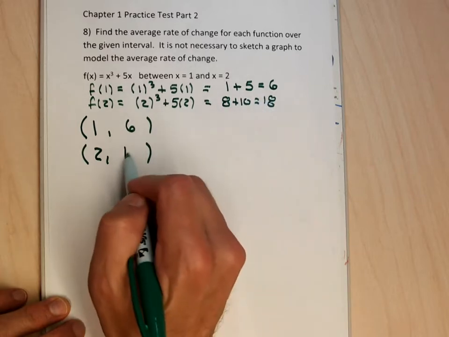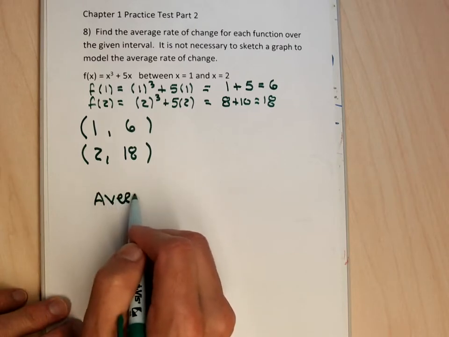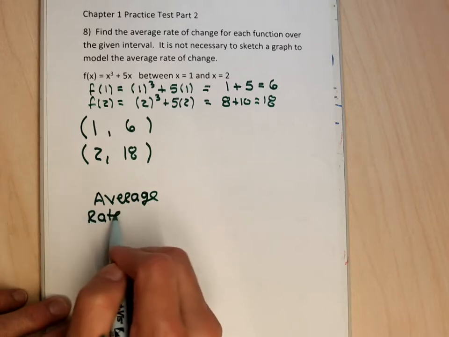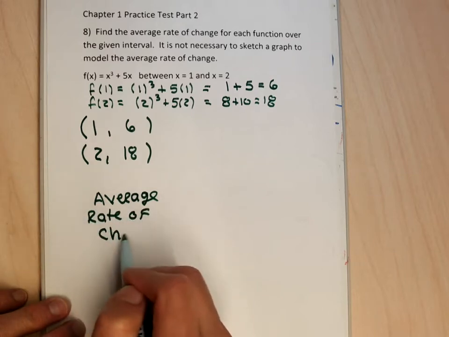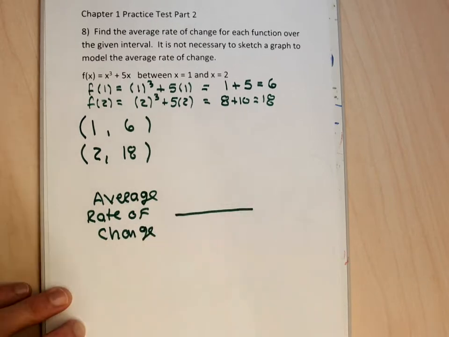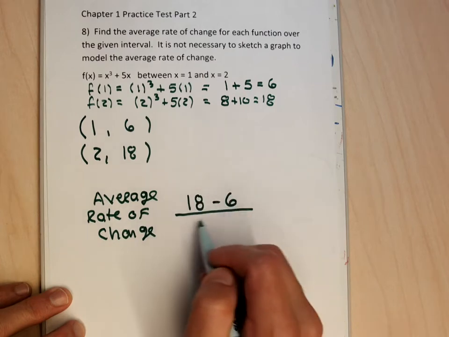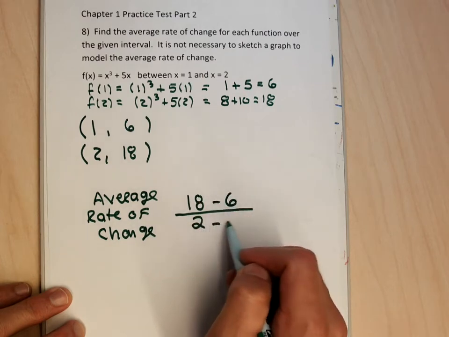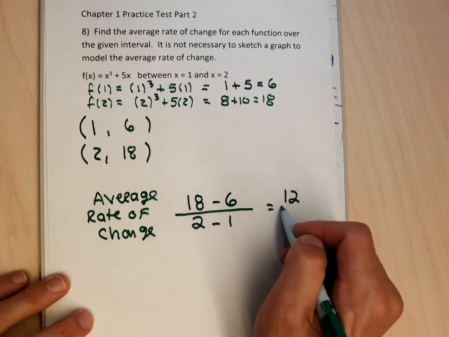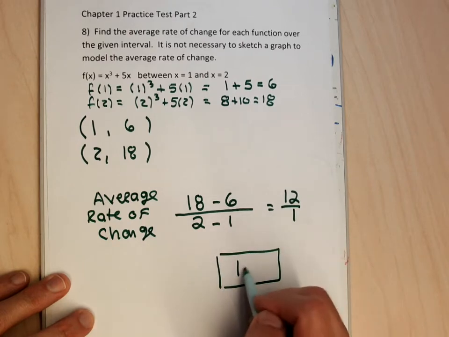So I've created 2 points, and the average rate of change is simply just the slope of the line that connects those 2 points. When I go to write my answer, I think I'm just going to put a number in a box. To do a slope of a line, you do y coordinate of the second point minus y coordinate of the first point, divided by x coordinate of the second point minus x coordinate of the first point. This comes out to 12 over 1. My answer to problem 8, the average rate of change, is just going to be the number 12.